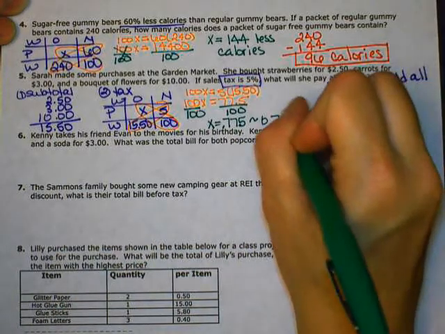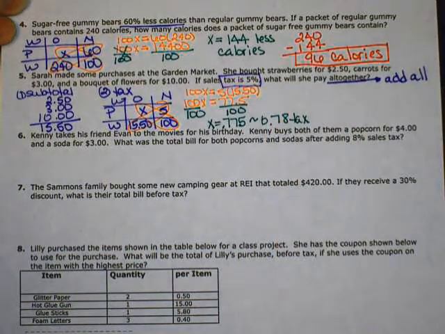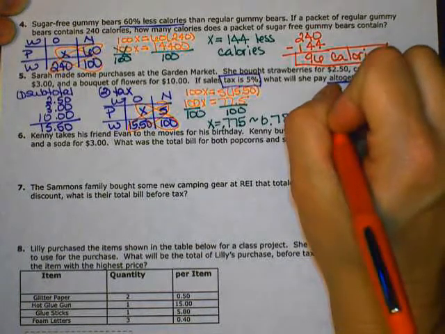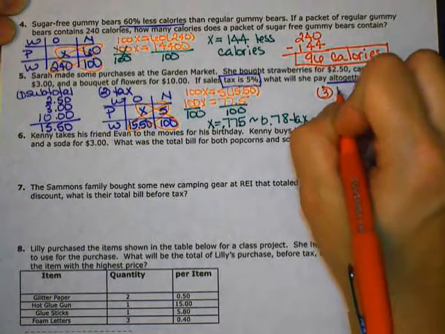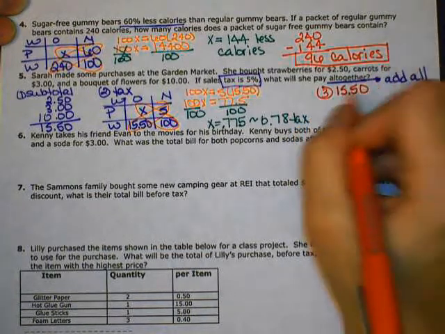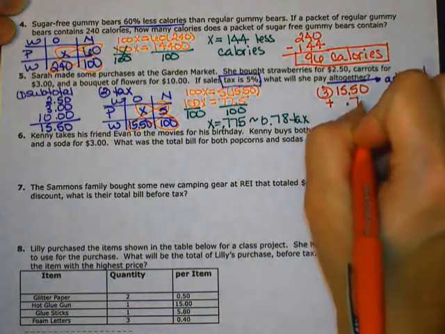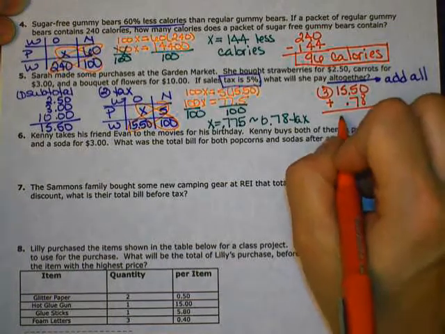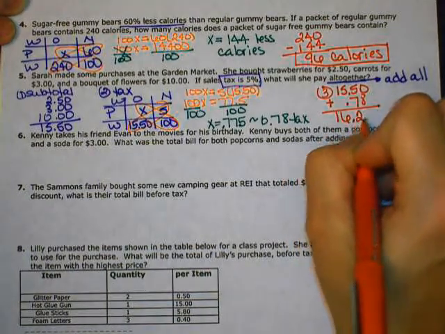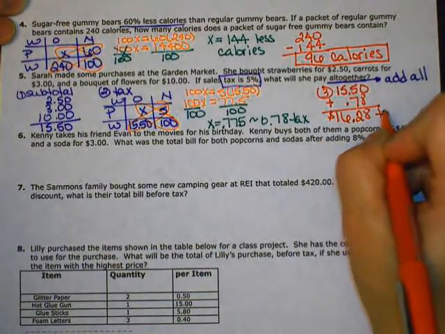And remember, this is a tax. So to find the total after tax, you take the original subtotal of $15.50 and add the 78 cents. It is $16.28 total.